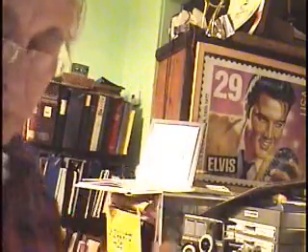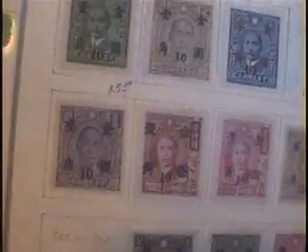Again, now let's take a look at some of the surcharges from China. These were issued after the war. These are the post-war surcharges that Ken Wood is talking about.